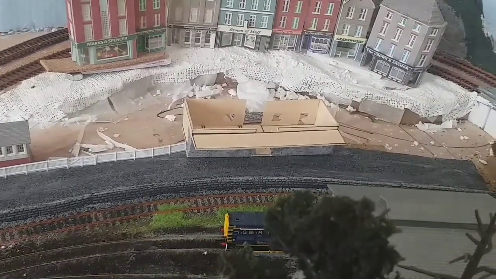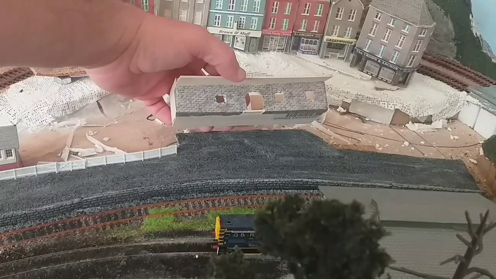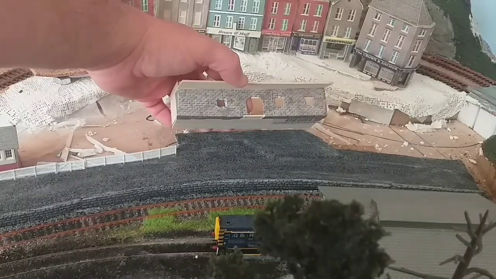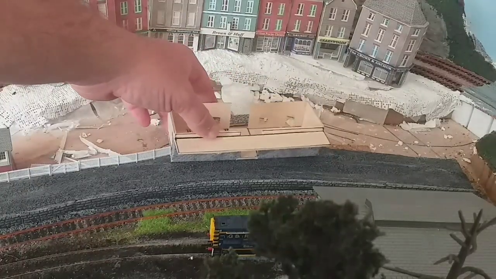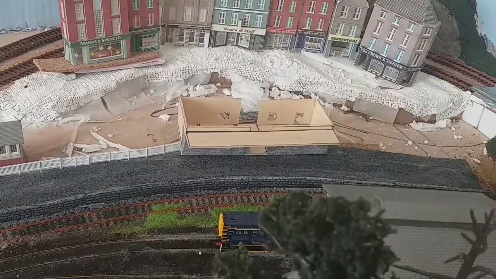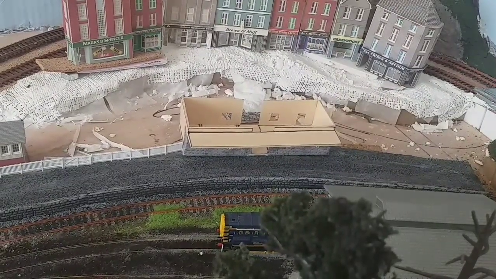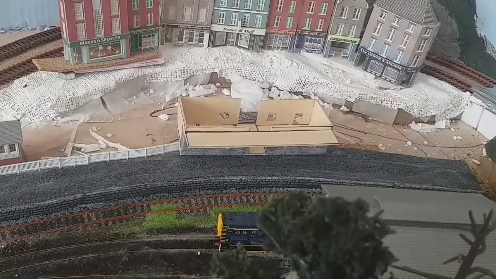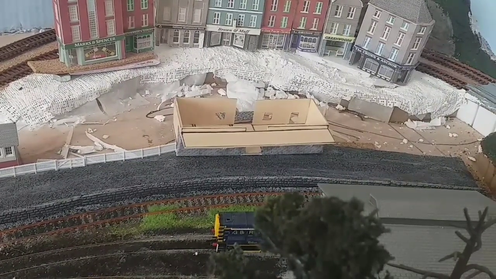And I think with scratch building, even if in the future you don't use that building, it's always good to have a little bit of a practice, a little bit of a try at scratch building stuff. Because the more you do, the more you try, the better you get at it.